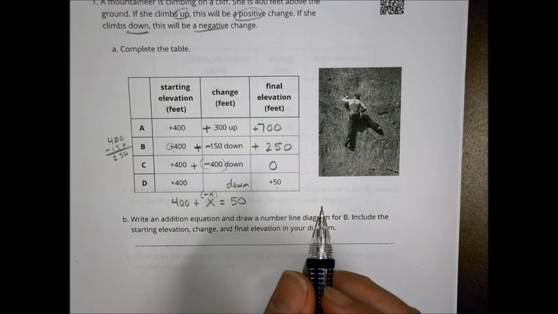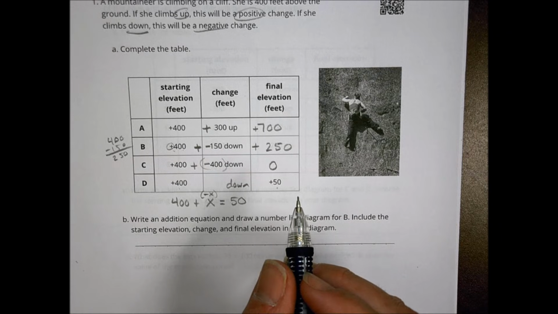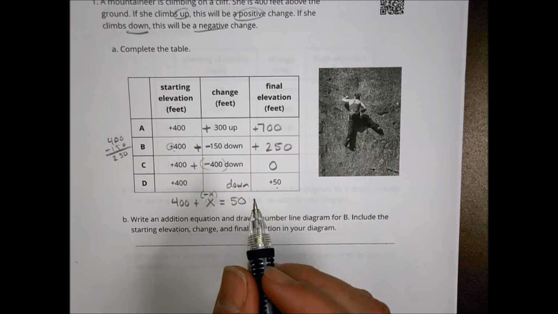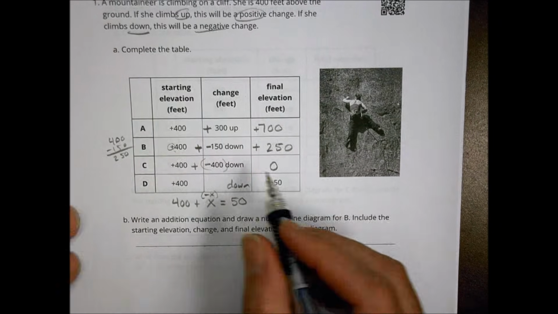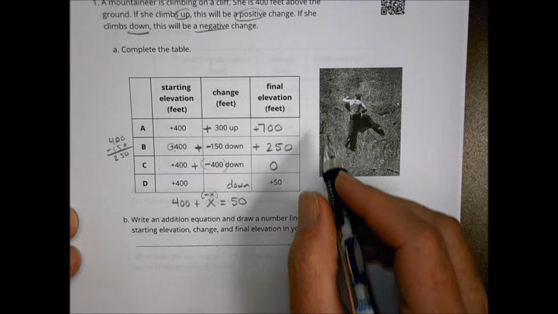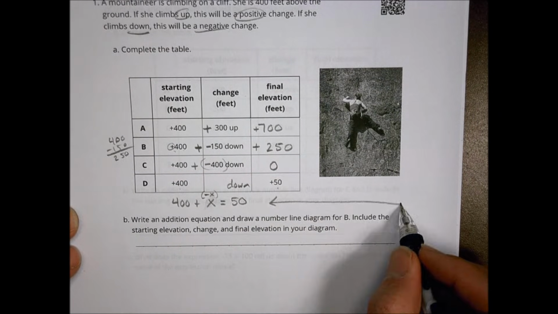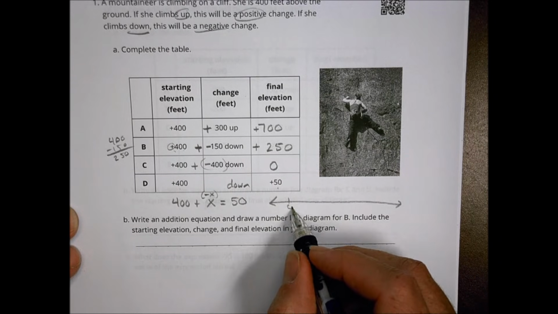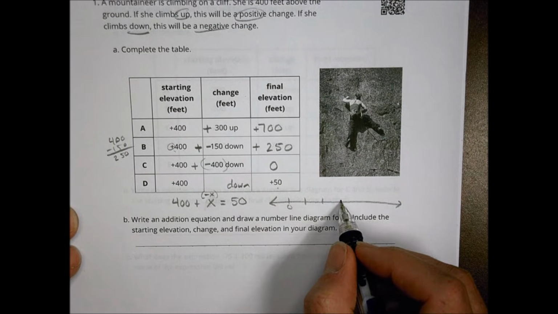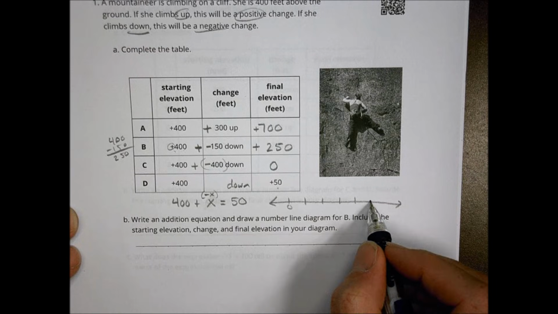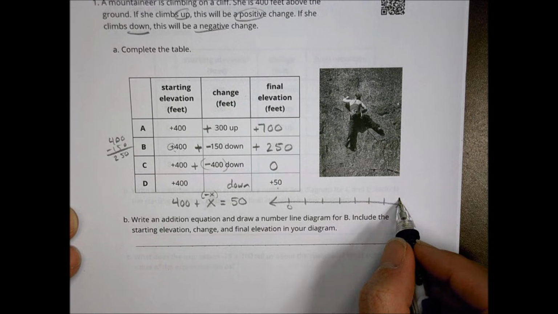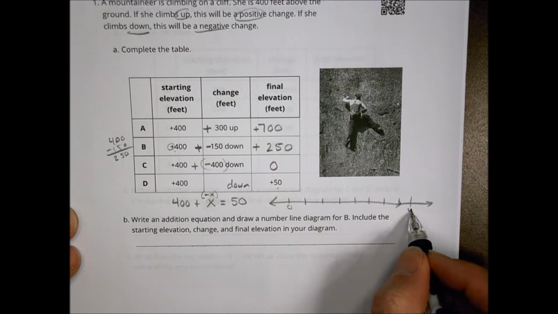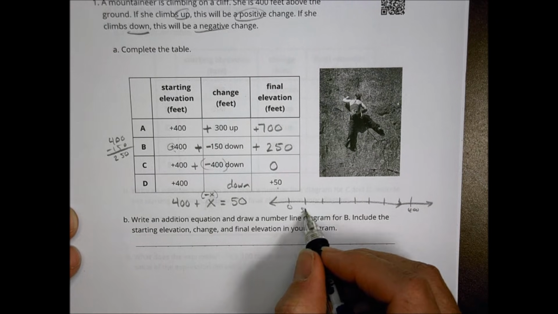So to figure out what that's going to be, I could do a couple of things, okay? I could just, on a number line, think about going down from 400. I could have 0 here and count by 50, 100, 150, 200, 250, 300, 350, 400, okay? So here's 400. I know I'm going to get down here to 50.